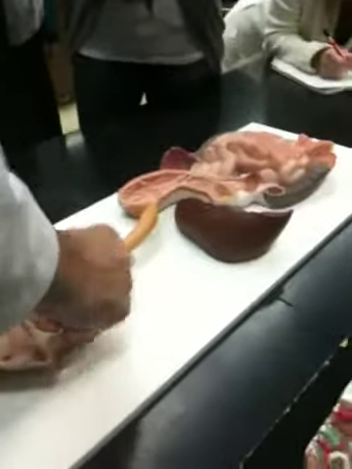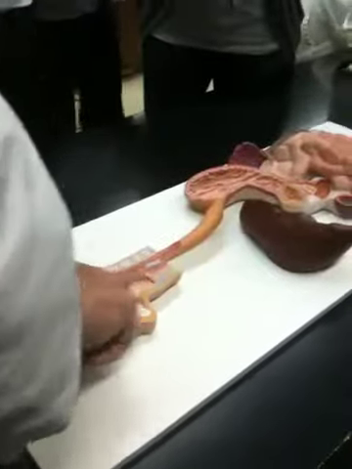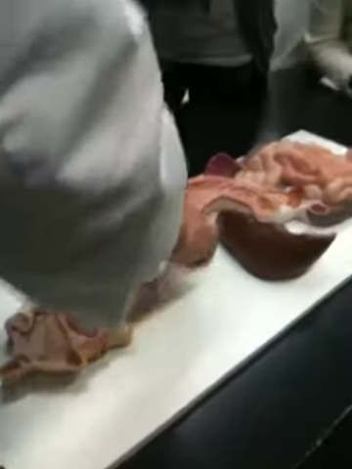This is the epiglottis. When we swallow, the epiglottis closes over the glottis, which is the opening in the trachea, and so the food can go down in the esophagus. So here's the esophagus.